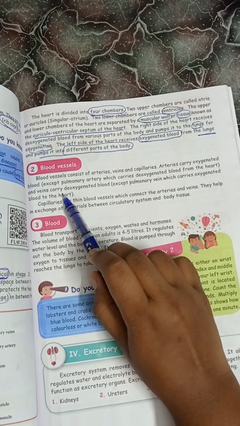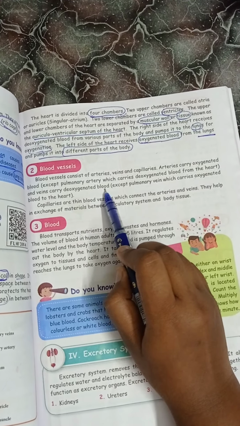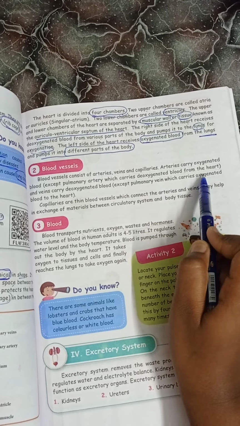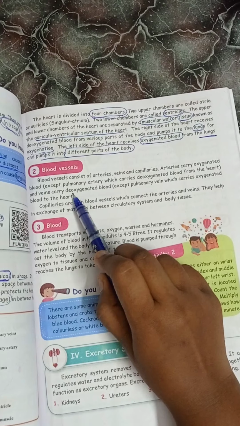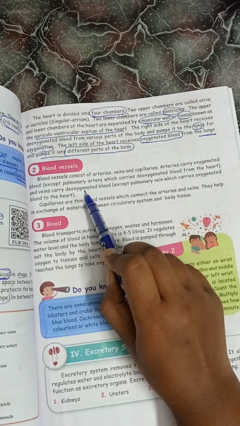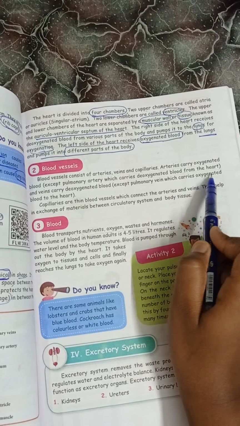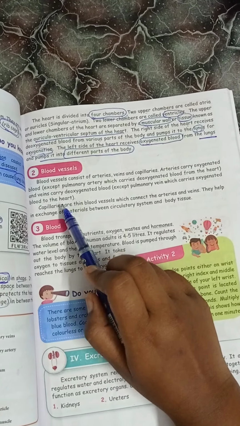Veins carry deoxygenated blood, except the pulmonary vein, which carries oxygenated blood to the heart.